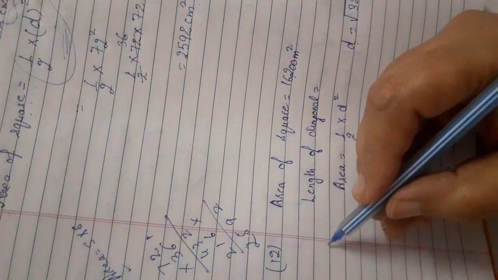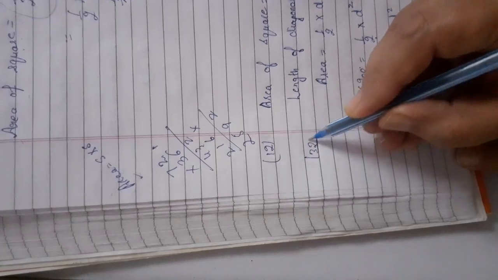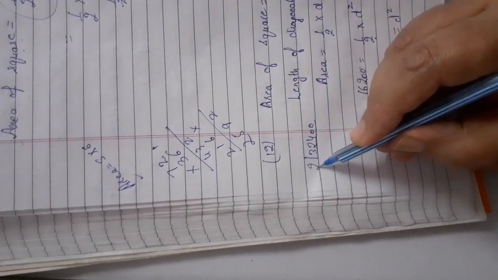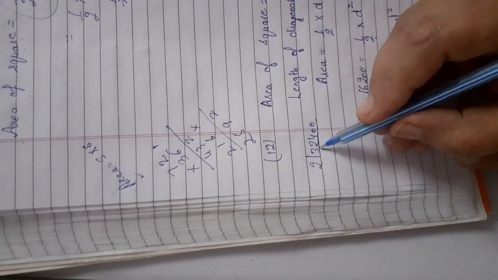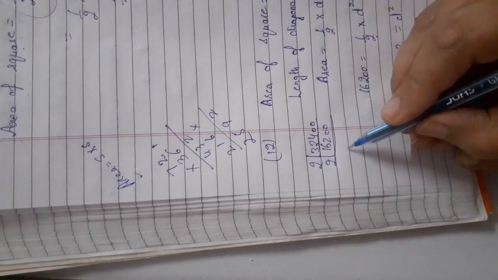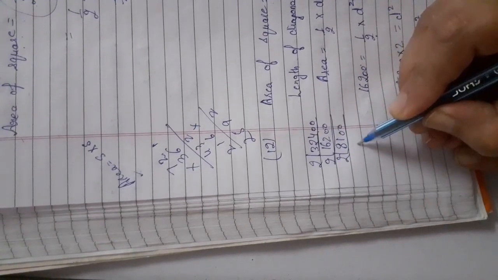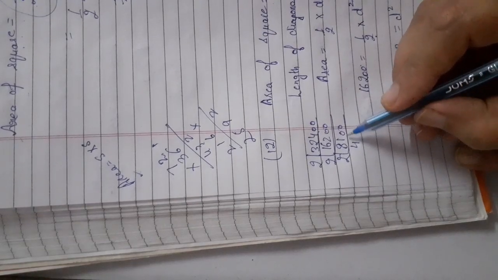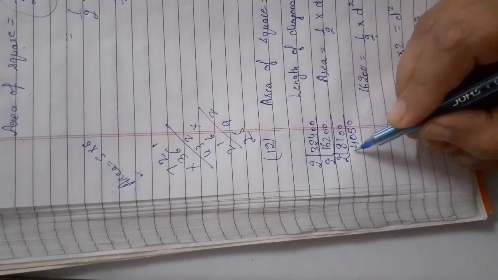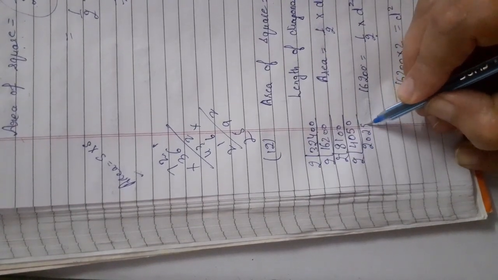And how do we find the square root? Already I have told you. For 32400, you take out its prime factors. 2 ones are 2, 0, 0. Now again 2 8s are 16. Now again 2 4s are 8, and this 0, 2 5s are 10 and 0. So 2 2s are 4, 2 5s are 10.